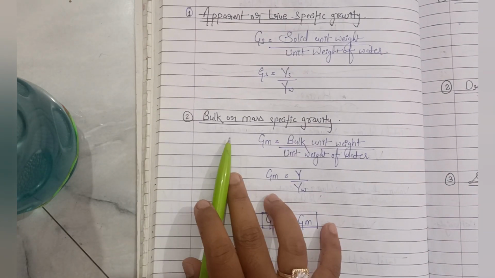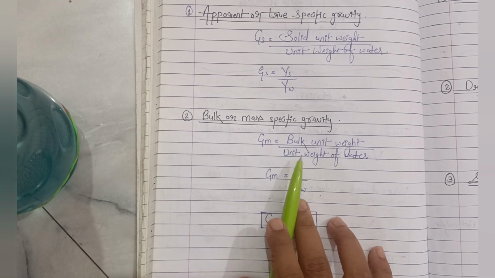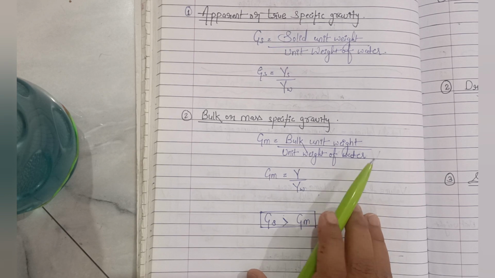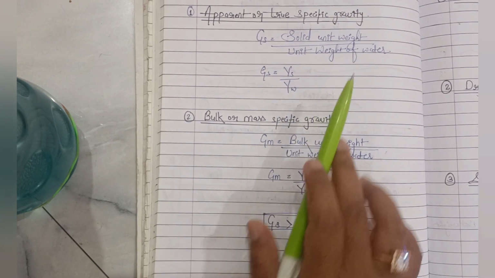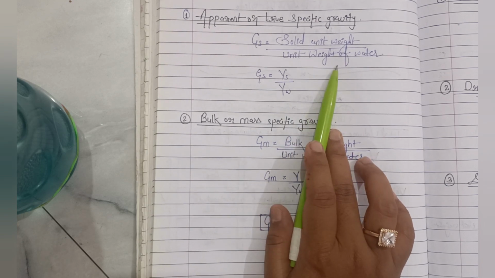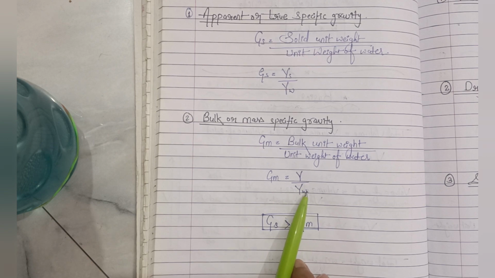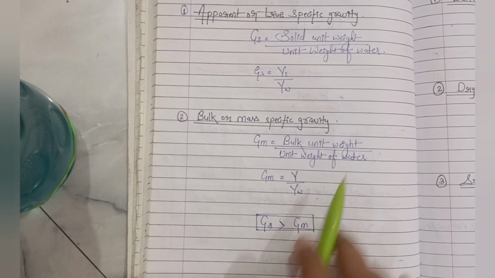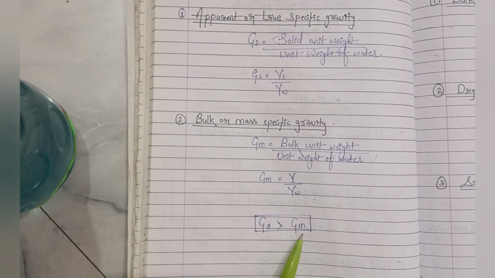Next is your bulk or mass specific gravity. It is the ratio of bulk unit weight upon unit weight of water. There is a difference between the apparent and bulk specific gravity. Here it is a ratio of solid unit weight upon unit weight of water. It is a ratio of bulk unit weight upon unit weight of water. Remember this difference. Apparent or true specific gravity is greater than the bulk or mass specific gravity.